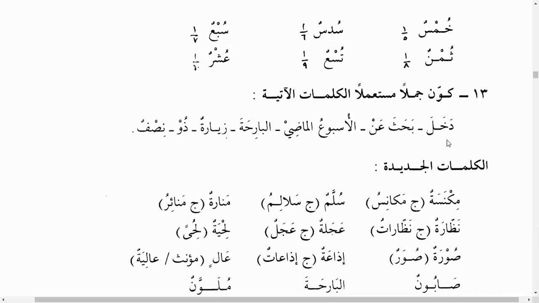البارحة, last night. ذهبت إلى بيت صديقي. إلى بيت صديقي البارحة. Excellent. ذهبت إلى بيت صديقي البارحة. Last night I went to my friend's house. Okay. زيارة, to visit or visiting.